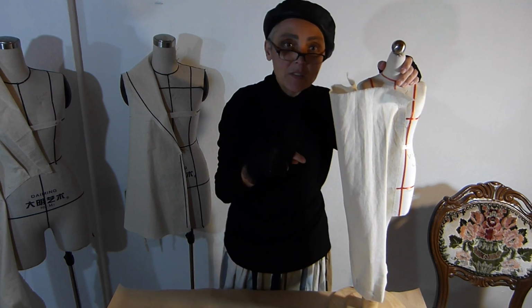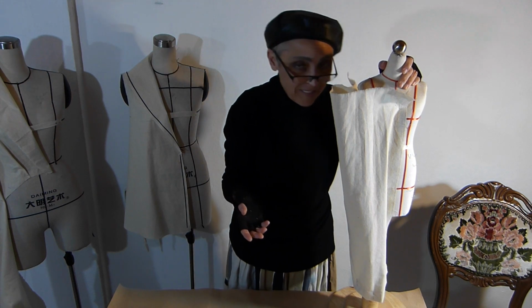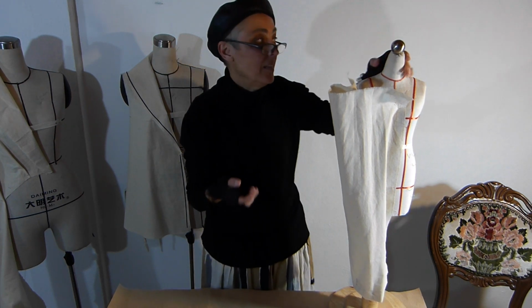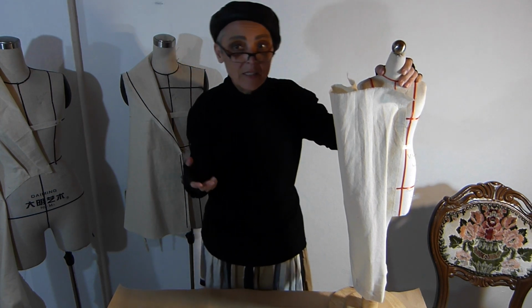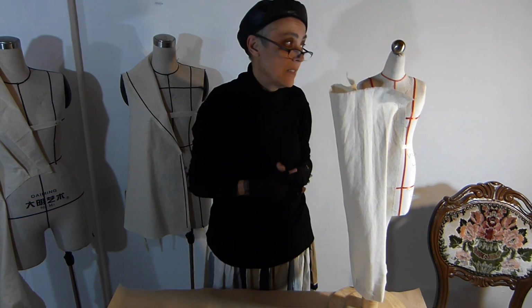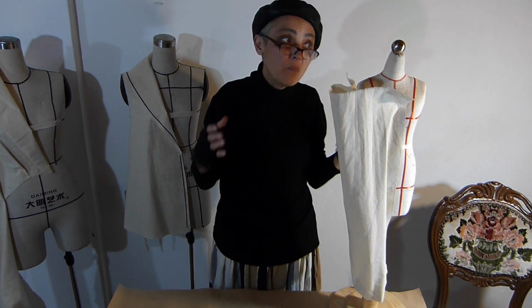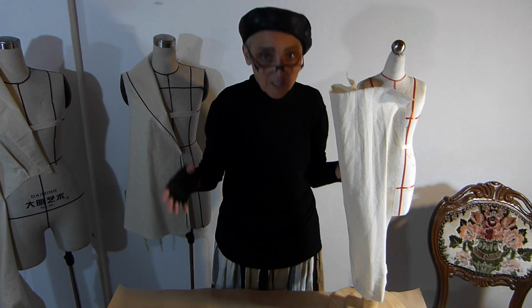And this is what is called design development. If you go to any fashion school, you will be asked to provide design development. This is a task for fashion design students to show their ability to develop a fashion collection.